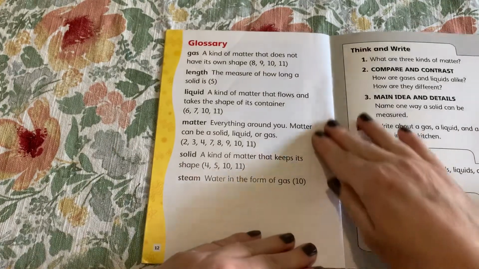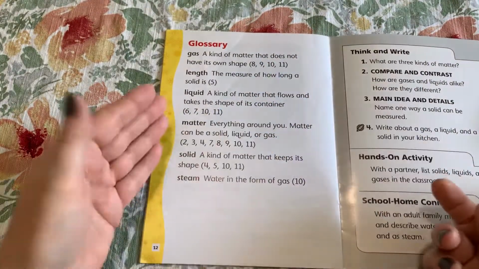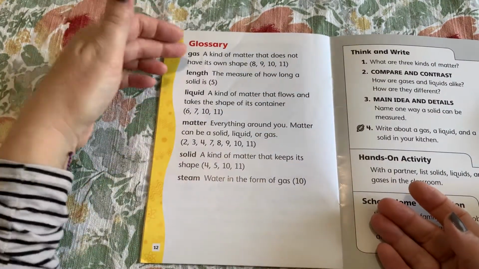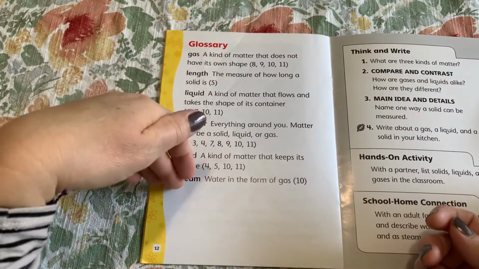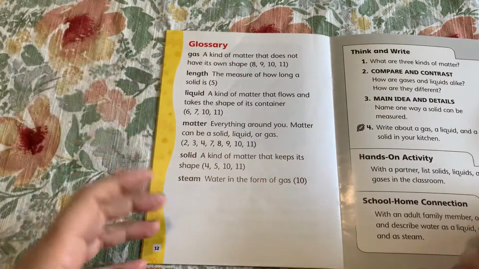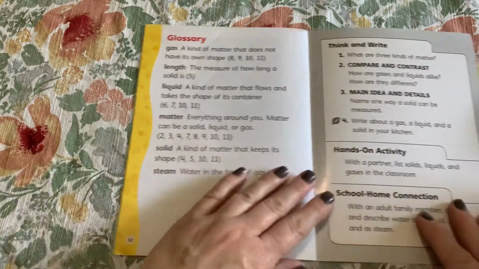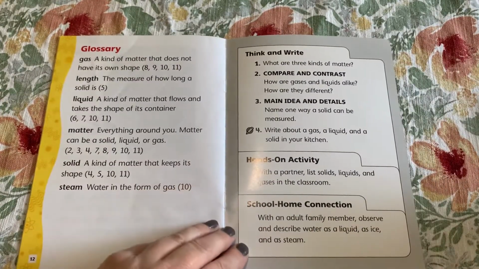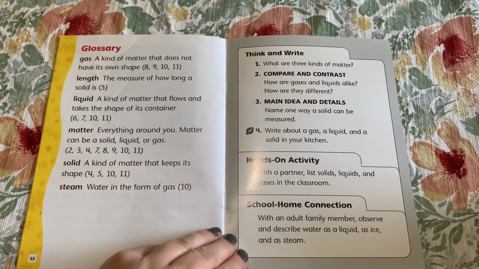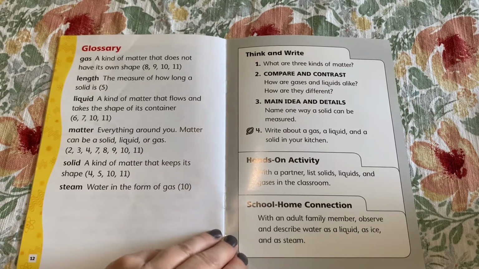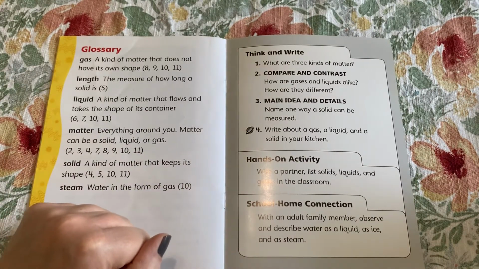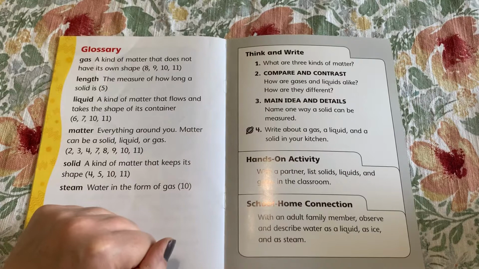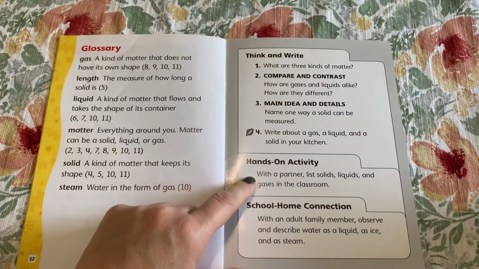At the end, there's a glossary. If you need to look again at what gas, length, liquid, matter, solid, or steam mean, you can pause here. And here are some questions that you can pause this and answer. If you need to go back through the book, remember, a good reader doesn't always remember everything, but they can go back and look. There are also some activities.